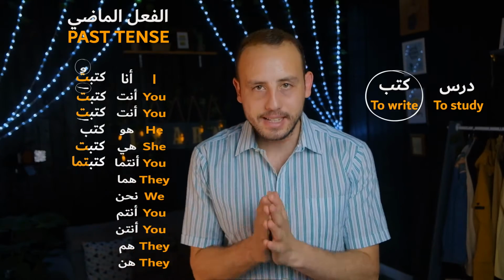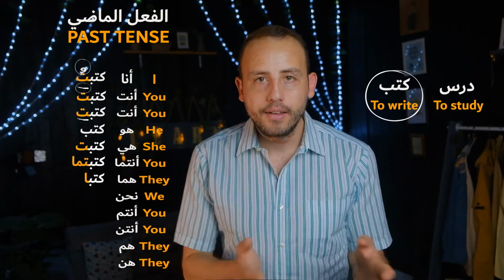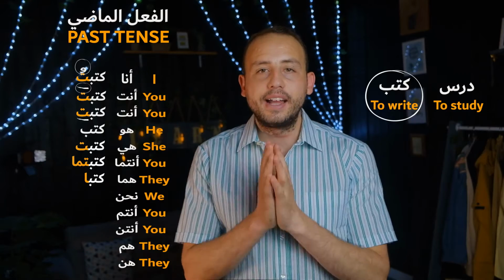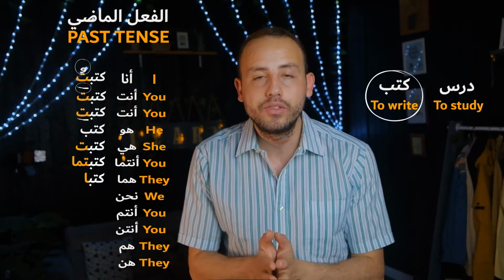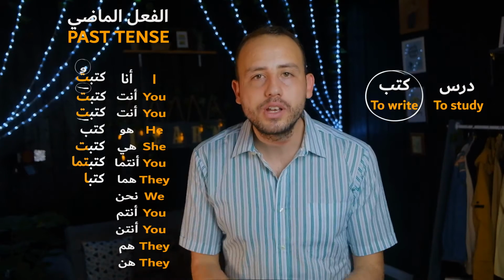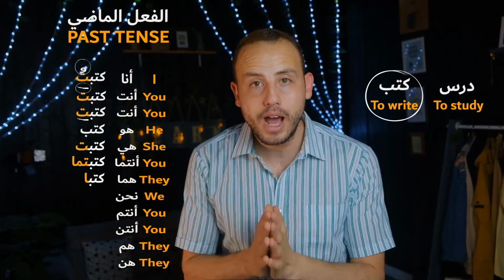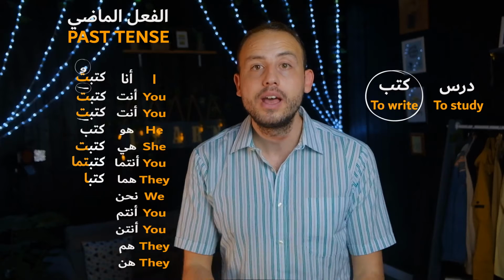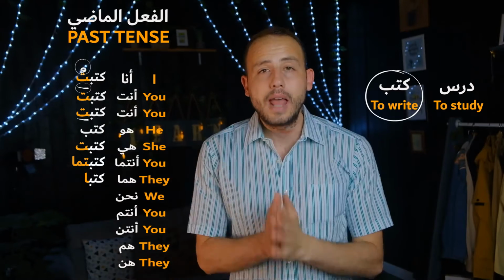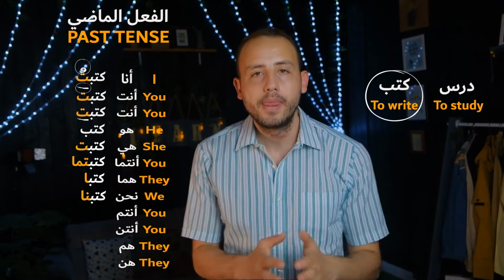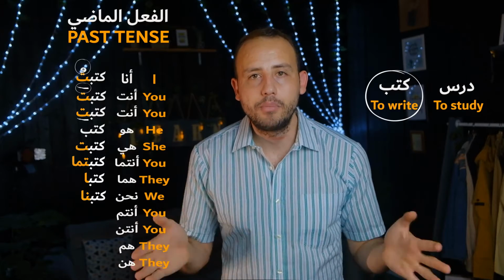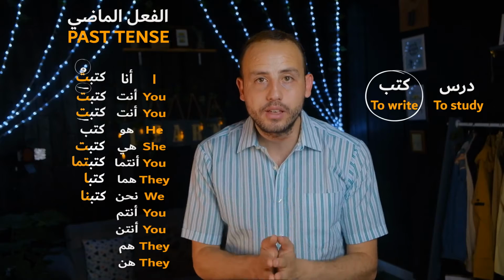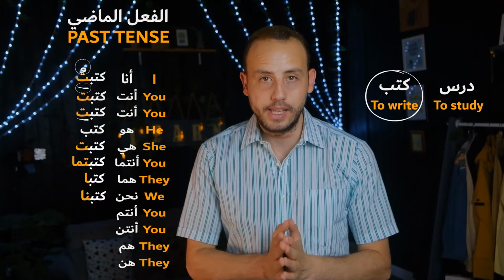هما كتبا. They wrote. And here we added the alif at the end. As we mentioned in the lesson of the Arabic pronouns, أنتما and هما are specific Arabic pronouns referring to two people. نحن كتبنا. We wrote. And here we added the suffix nun alif at the end.